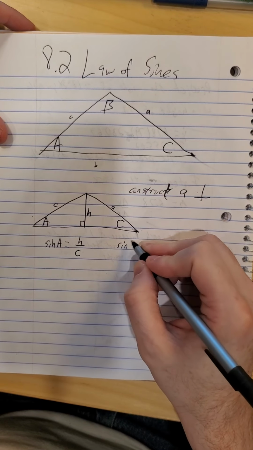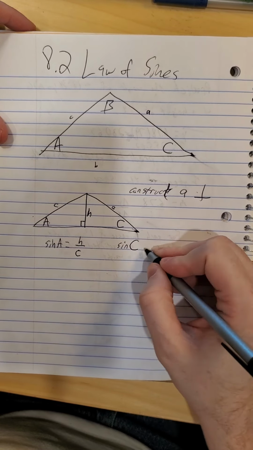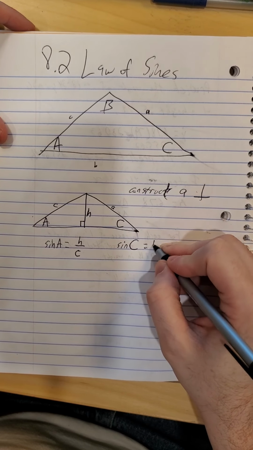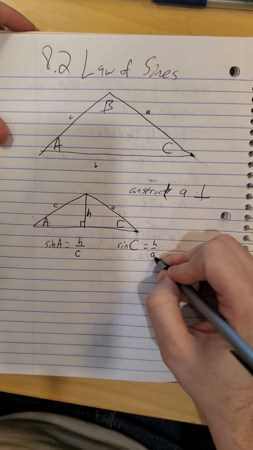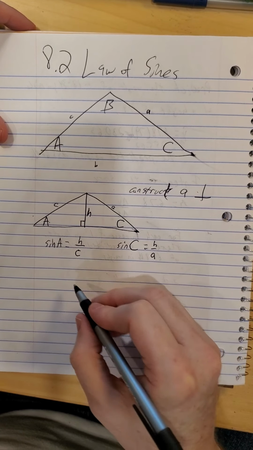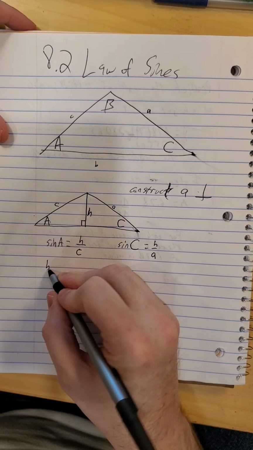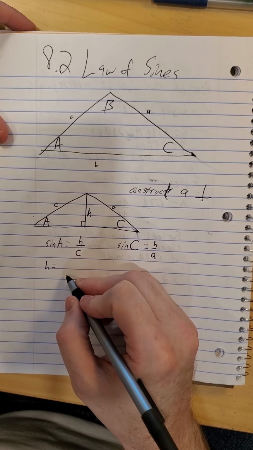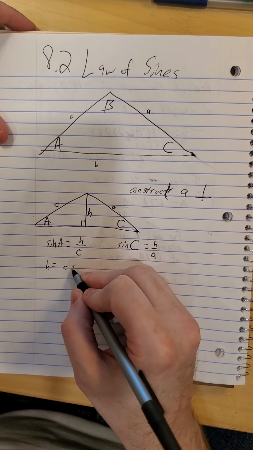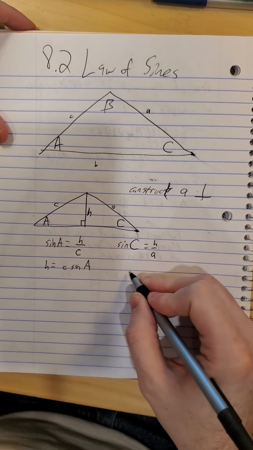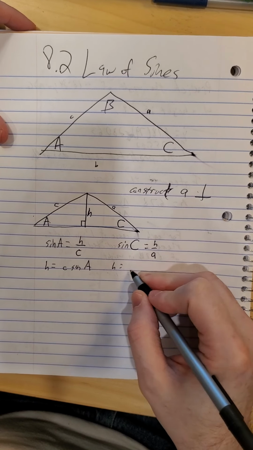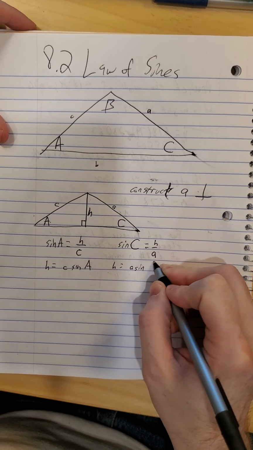Looking at the triangle on the right side, sine of cap C is also opposite over its hypotenuse. We'll notice there's an H in both of those, so let's get the H by itself. So H is worth C sine of A. H is also equal to A sine of C.